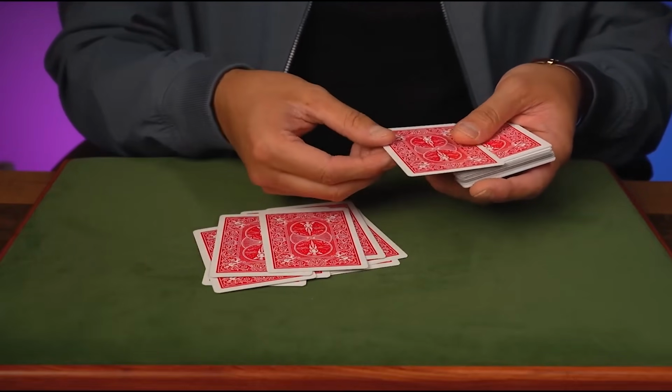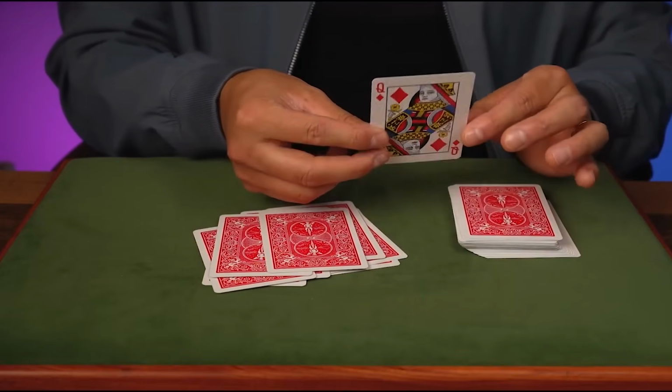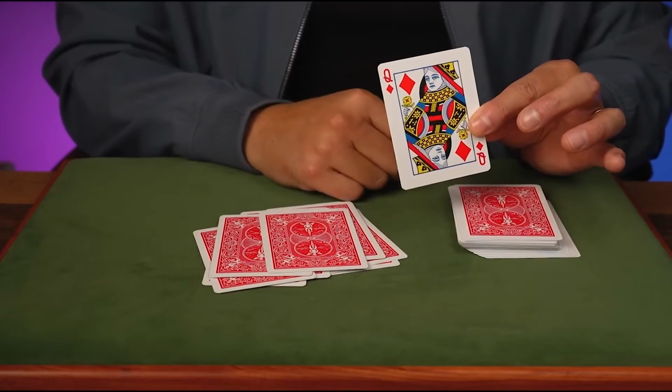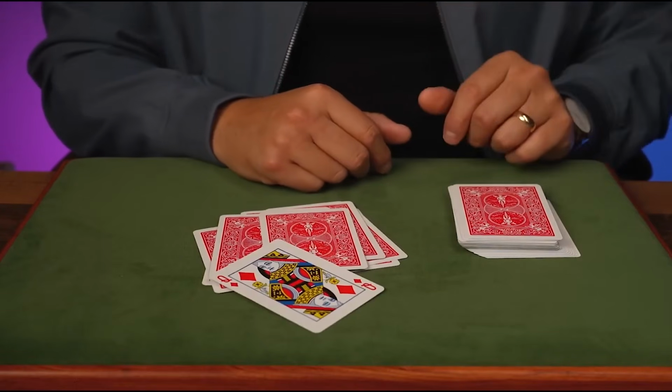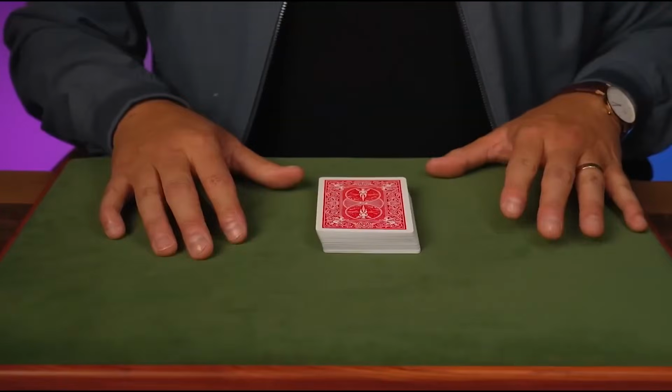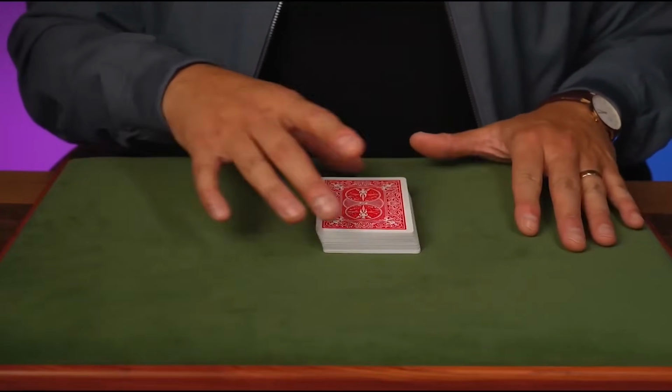I have a feeling about this card here, and you can tell them straight away that that's their card every single time. The method's crazy. I'm going to show you exactly how to do it right now. All right, guys, so here's the explanation to this insane self-working card trick.